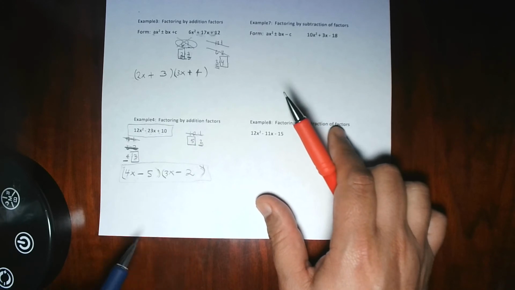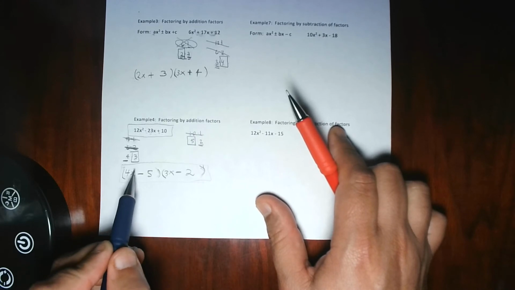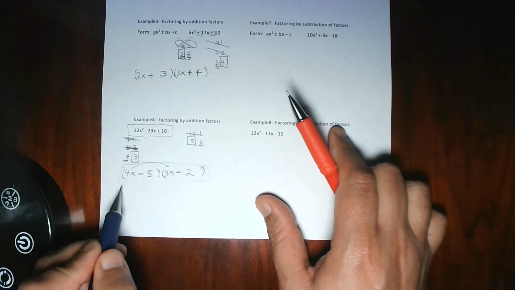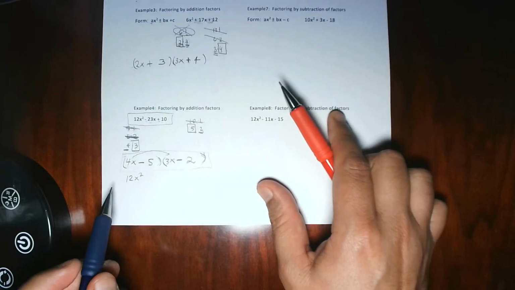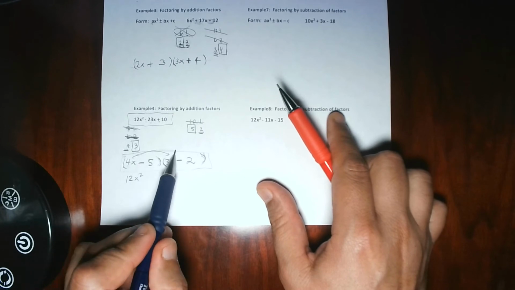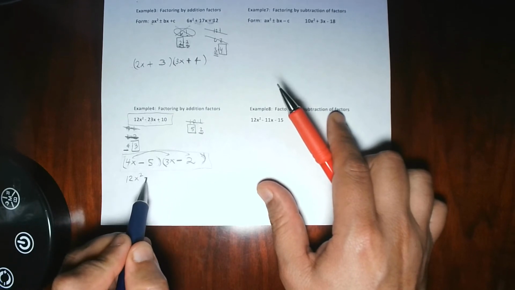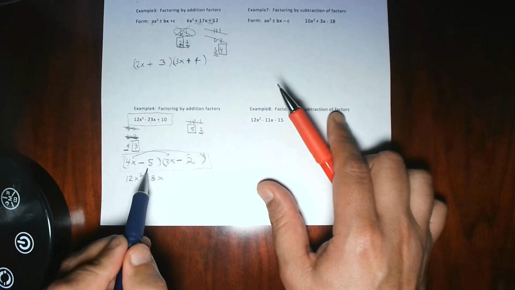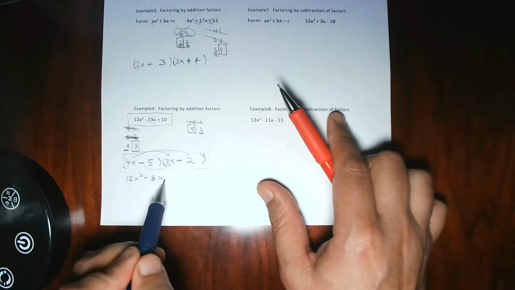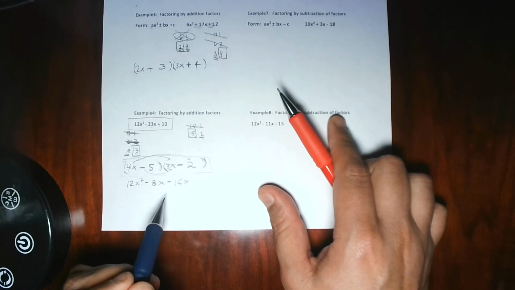Okay? I suppose I could try doing that just so that you could see. If I multiply this times this, that's going to give me a 12x squared. If I multiply this times that, that's 4x times negative 2, which is going to give me a negative 8x. Now if I multiply this negative 5 by 3x, it's going to give me a negative 15x, right?